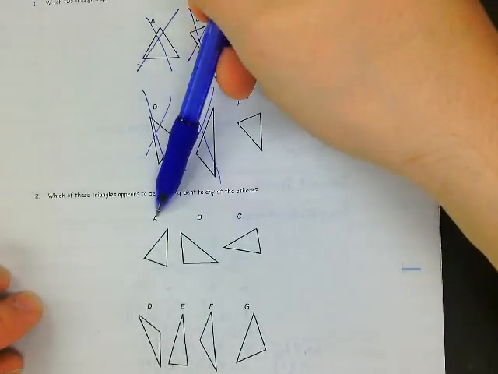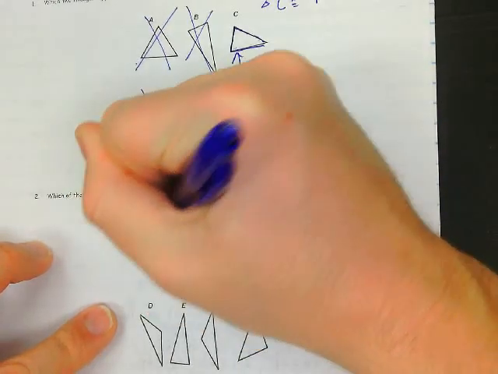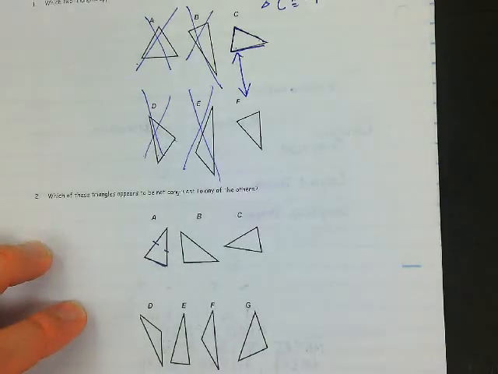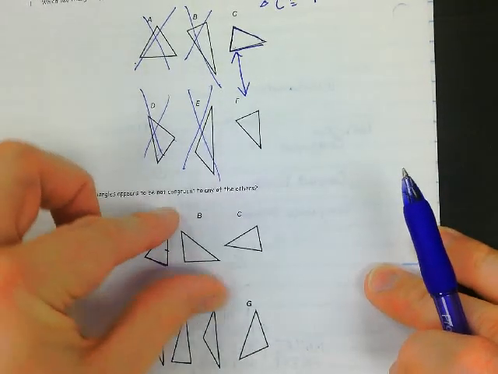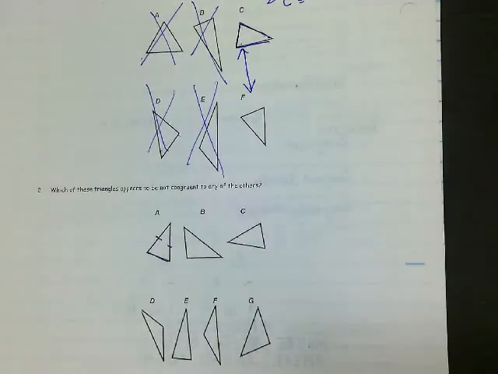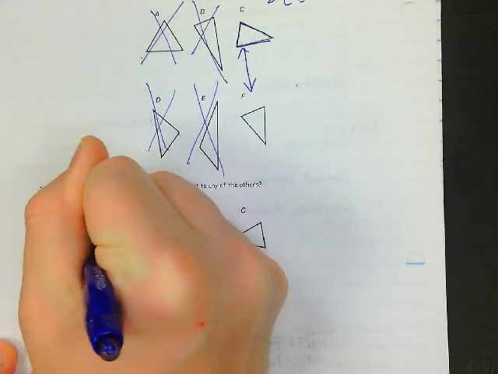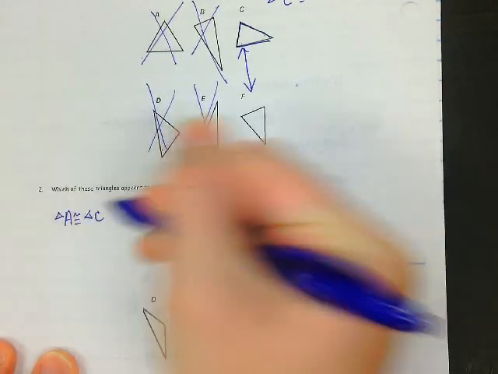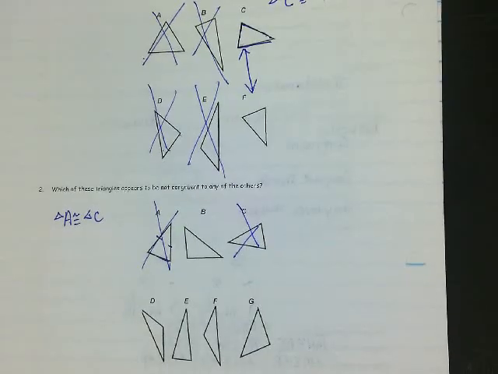So look at A right here. Is there any of these triangles that look like, well, it's got a short side and then maybe that's congruent to that? What does A look like it might be congruent to? C. If I take this one and rotate it to there, it looks like it would fit, and it does. So we would say triangle A is congruent to triangle C. So we've eliminated A and C because they have a pair that looks like each other.